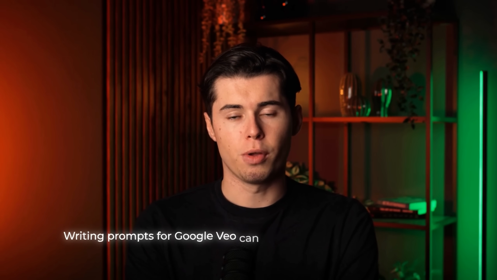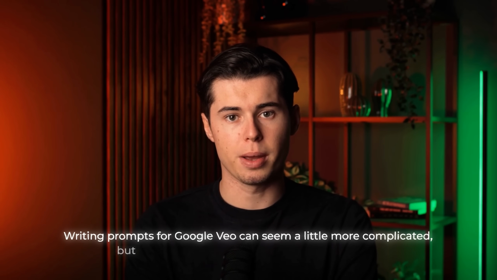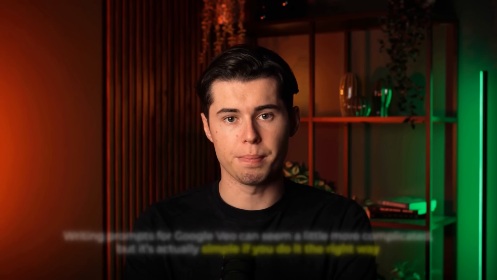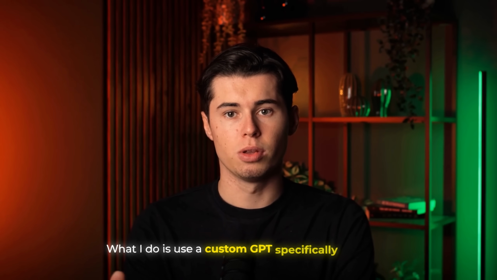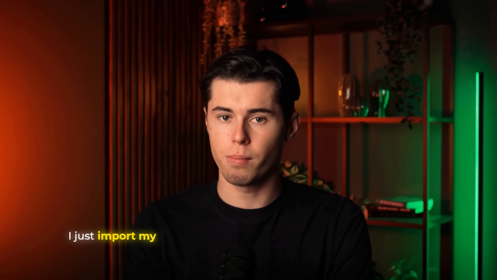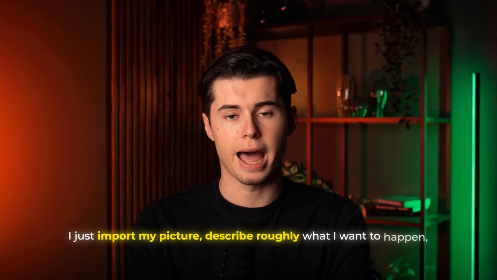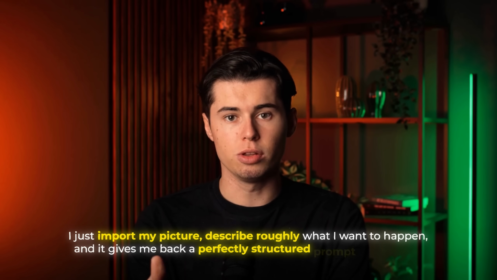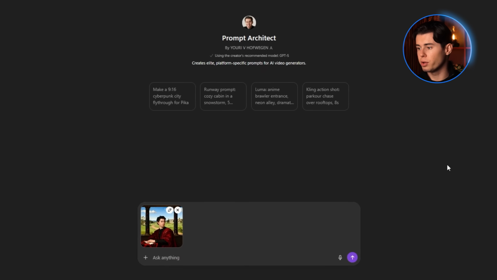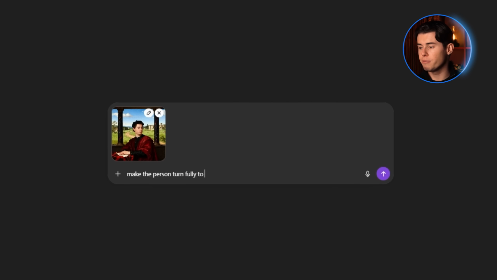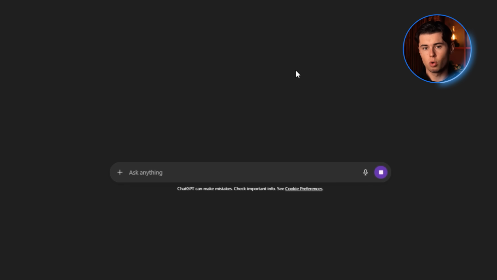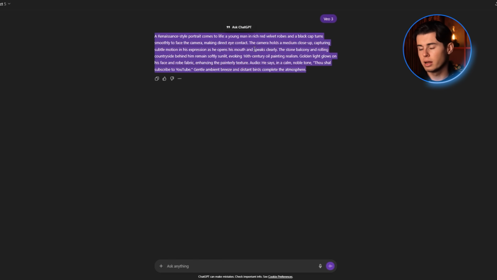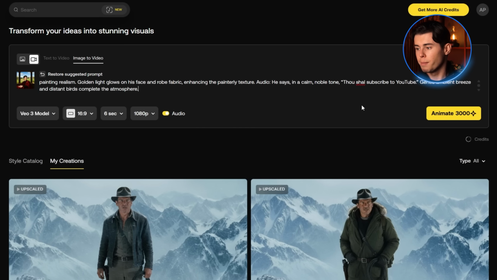Writing prompts for Google VEO can seem a little more complicated, but it's actually simple if you do it the right way. What I do is use a custom GPT specifically for VEO3. I just import my picture, describe roughly what I want to happen, and it gives me back a perfectly structured prompt ready to go. So for this test, I wrote, make the person turn fully to the camera and say, thou shalt subscribe to YouTube. I sent that through, got the prompt back, and then copied it into Artlist. From there, I just drop in my original image, click animate, and let it generate.